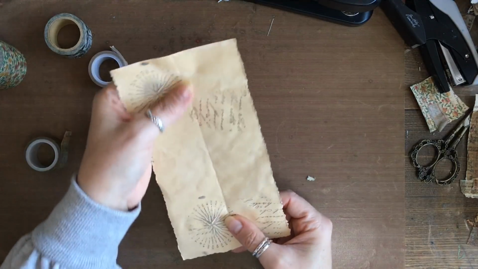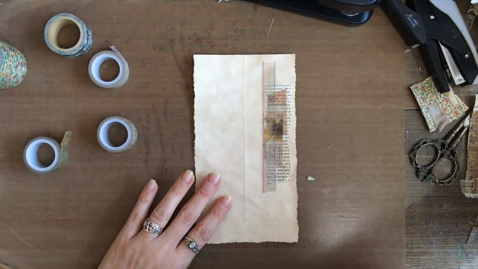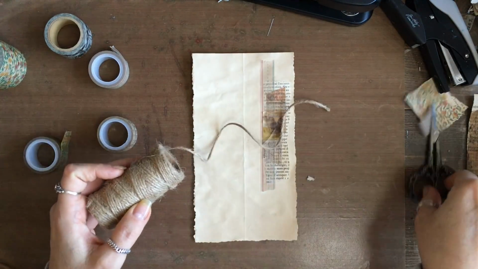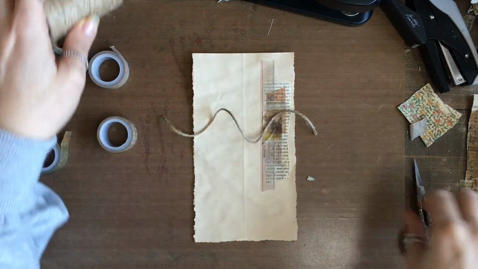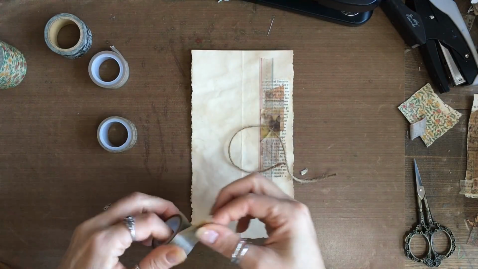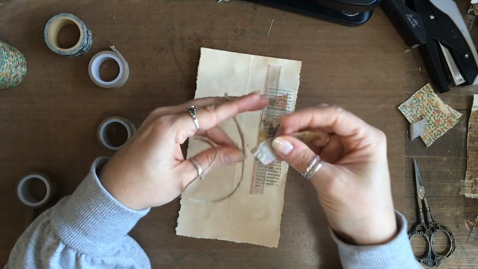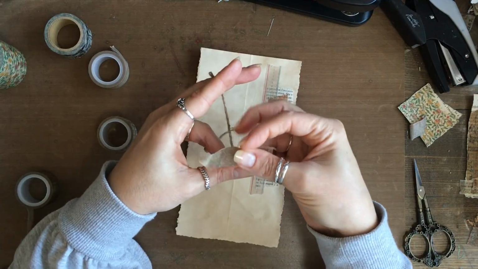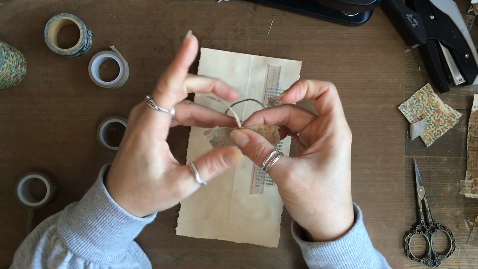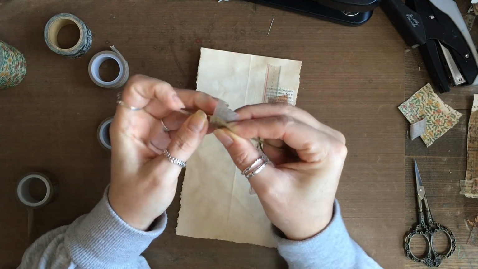Now what I'm going to do, that's got our stamping on it, so I'm going to use this side. I'm going to cut myself off. This is quite thick twine, so it might not work quite as well. I'm going to grab a piece of washi. I'm going to fold it around my twine.